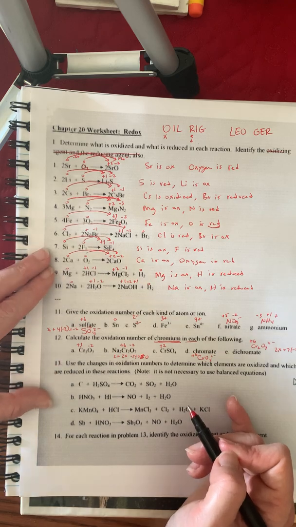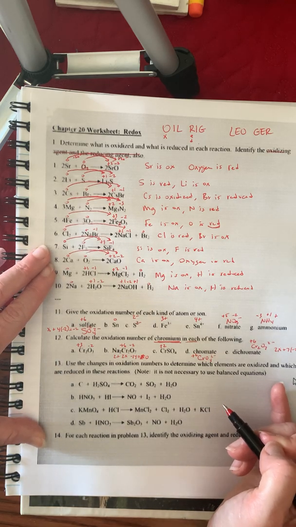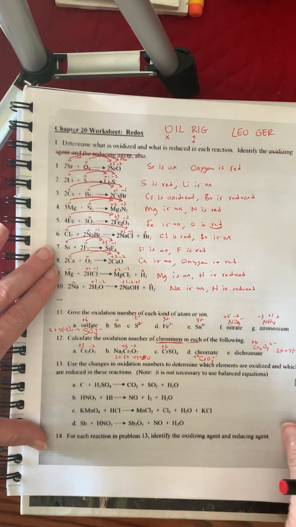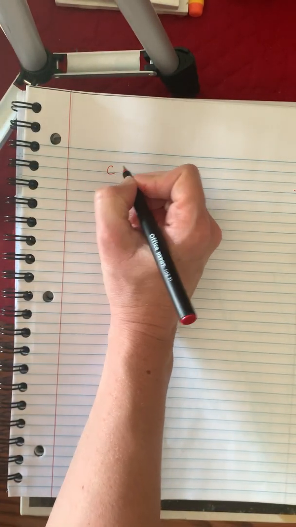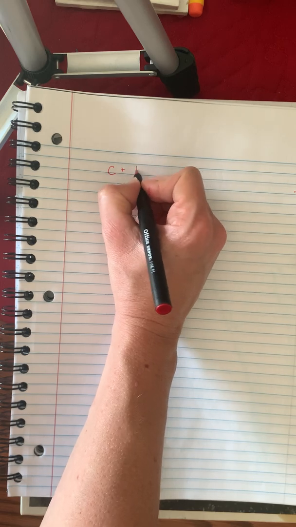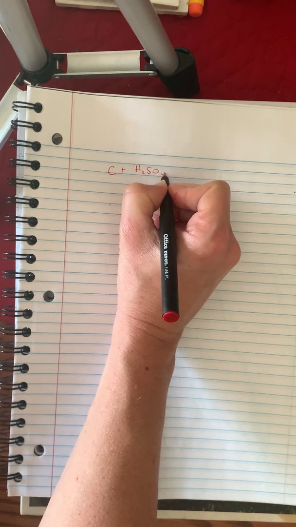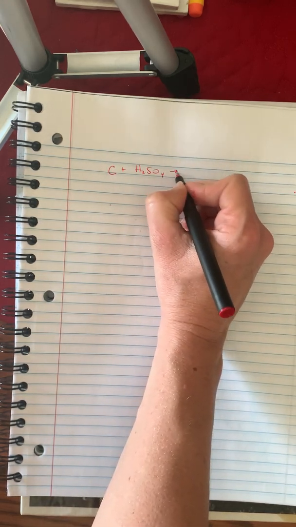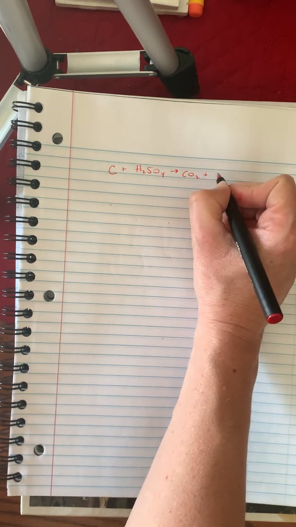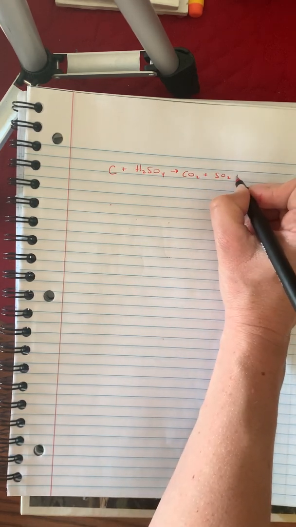Okay, use changes in oxidation number to determine which elements are oxidized and which are reduced in these reactions. I'm going to rewrite them over here. Carbon plus sulfuric acid, that's a fun reaction, gives off carbon dioxide, sulfur dioxide, and water.